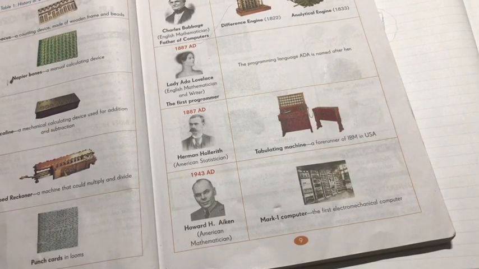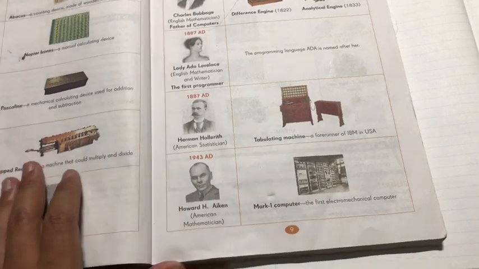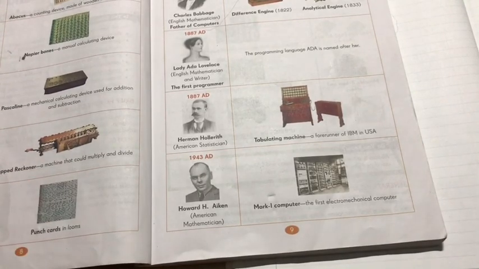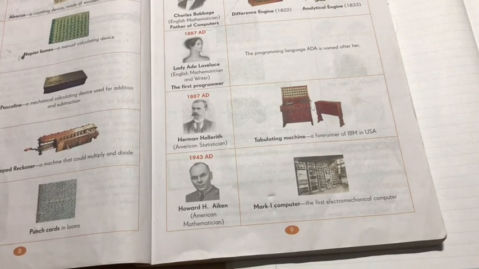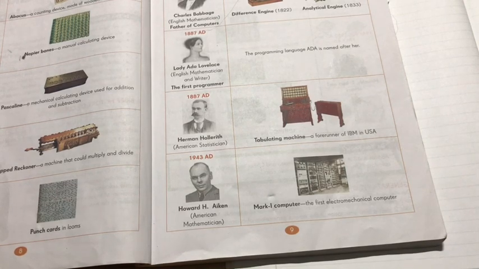After that, in 1943 AD, Howard, an American mathematician, developed the Mark I computer, which was developed by IBM. It is an automatic sequence control calculator. This Mark I computer is an automatic sequence control calculator. Automatically, we can control the calculation.